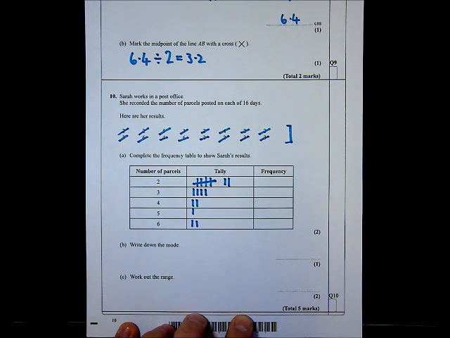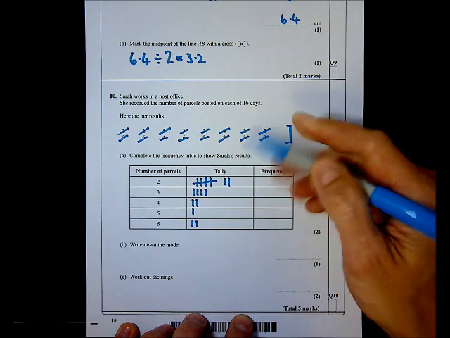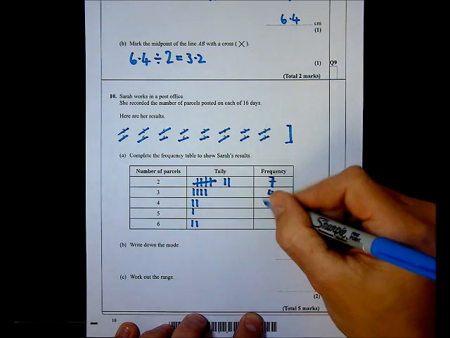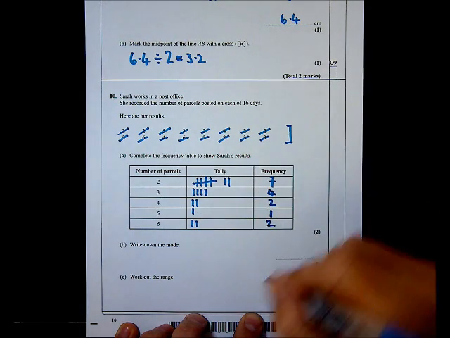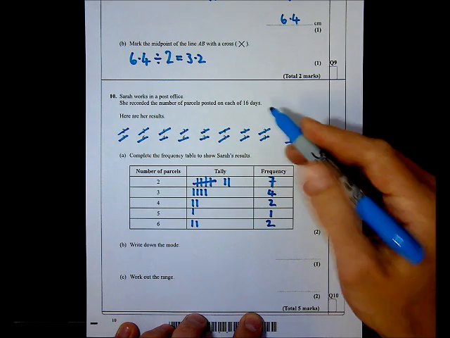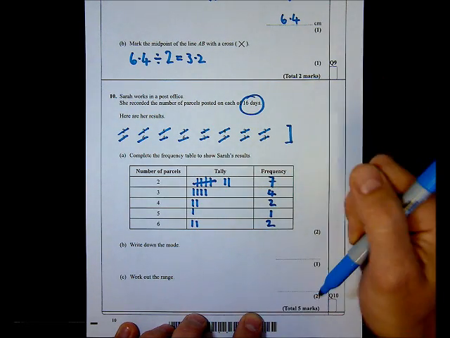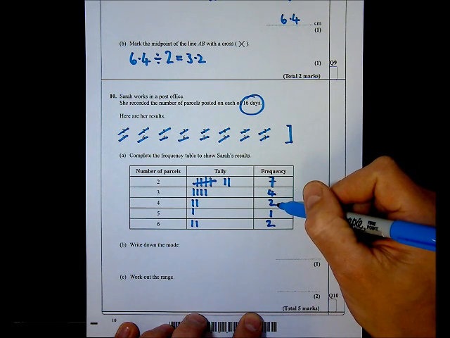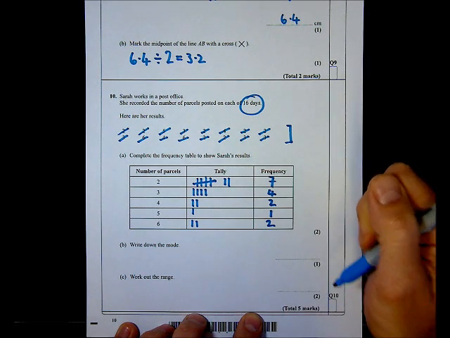And once I've completed the tallies, I need to add on the frequencies. So 5, 6, 7, 4 for 3s, 2 for the 4s, 1 for the 5, and 2 for the 6s. And I'm just going to check that this column here adds up to 16, because that's what it should total, given that it came from a list of 16 numbers. So 7 add 4 is 11, add 2 is 13, add 1 is 14, add 2 is 16. So I know I've got that right.